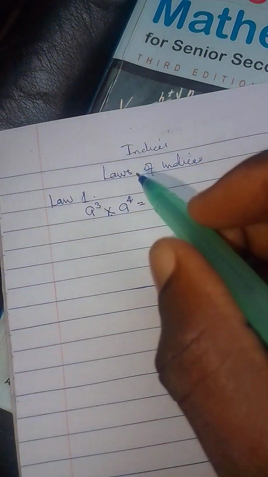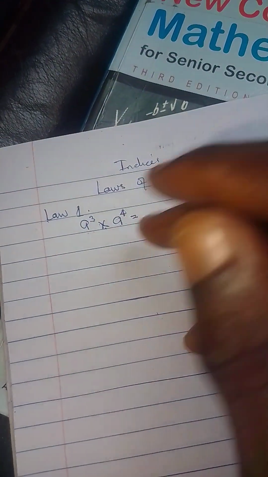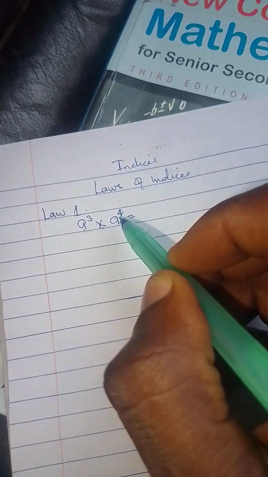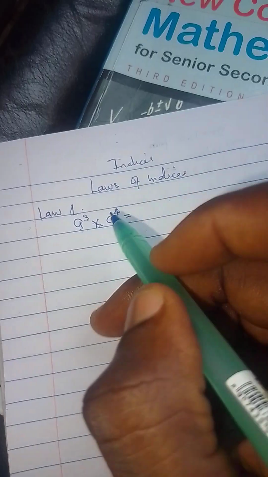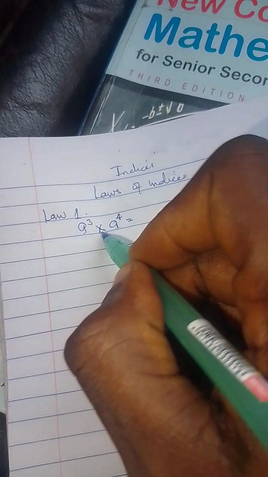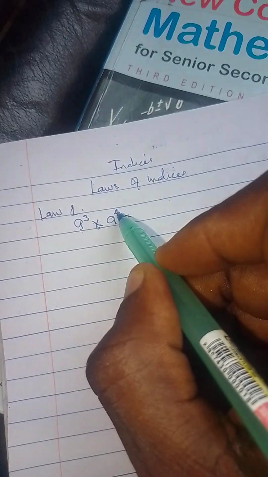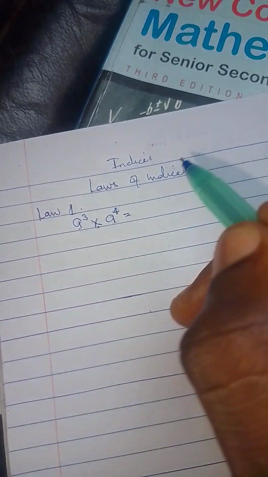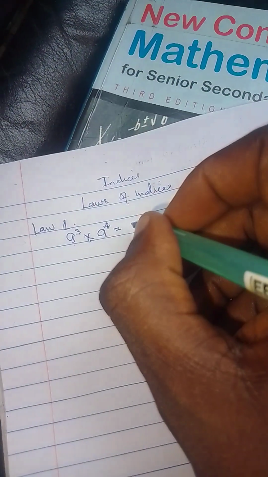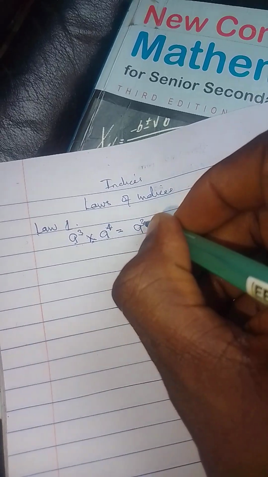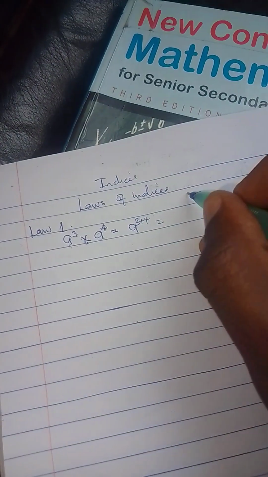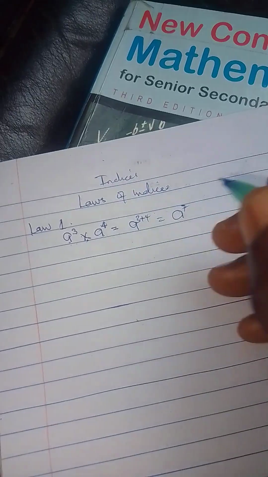I'll say that again. When the bases are the same, say we have A here and A here, and you have to find the product, that's multiplication. Do what? Add the powers, which is the index. So that means it's going to be A to the power 3 plus 4, which will give us A raised to power 7.